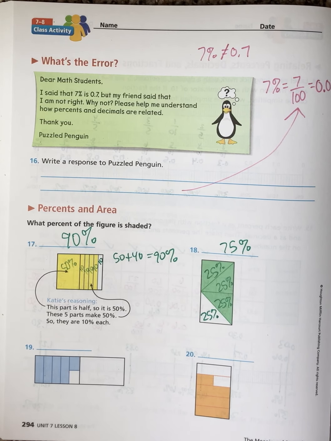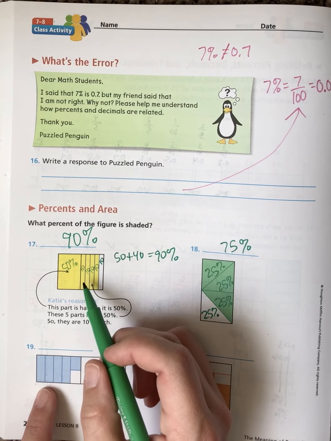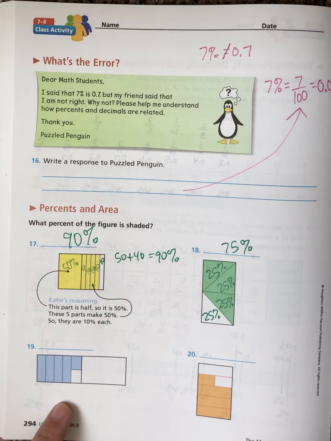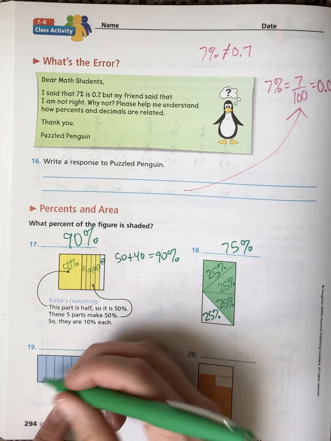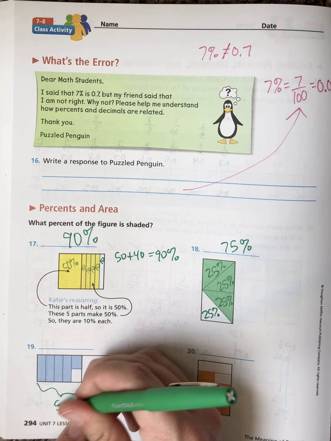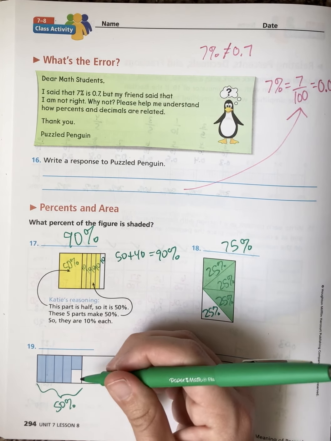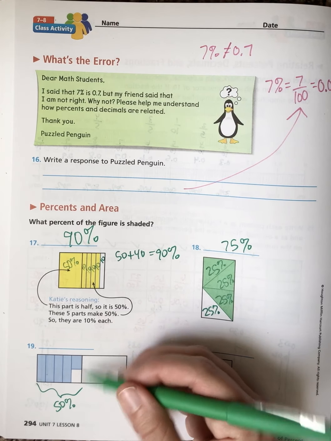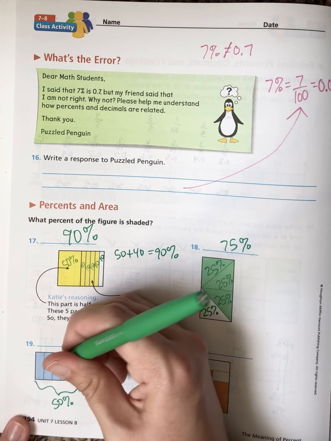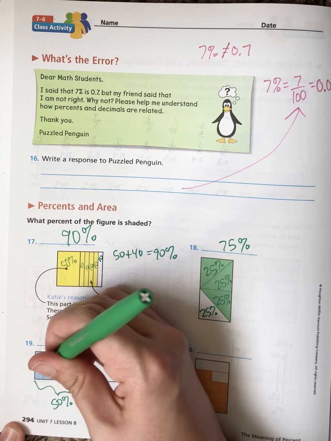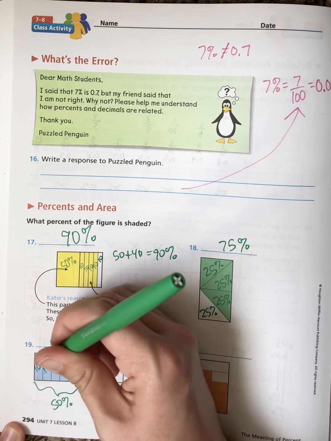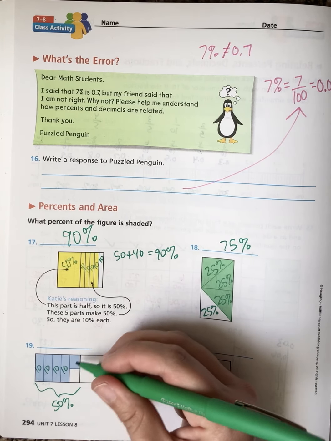Number 19. We're going to use Katie's reasoning like she did on number 17. We're going to say that all of this is 50% because I can see the halfway point, which means 1, 2, 3, 4, 5. This is worth 10, 10, 10, 10%, but this one is split into 2.